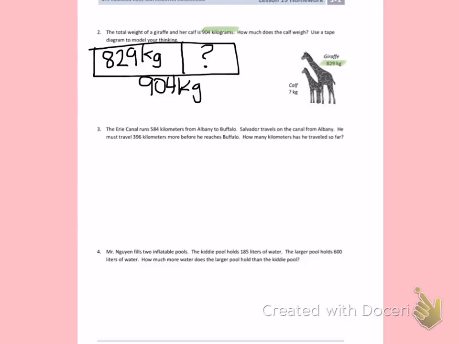To solve this problem, I'm going to subtract because I have the total and one part, but I am missing the other part. So I will subtract the total, 904, minus the part, 829. 4 minus 9 is my first step. 9 on the bottom is bigger, so I will need to regroup. I cannot regroup from the 0 in the tens place because there is nothing there to borrow from. So I will borrow from the 9, turn it into an 8.